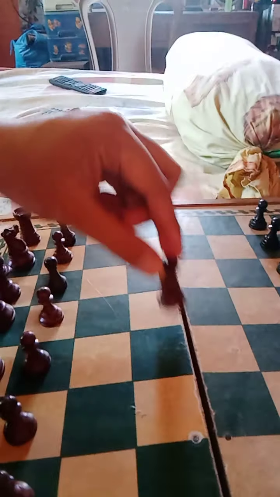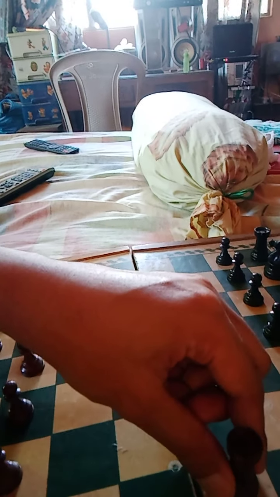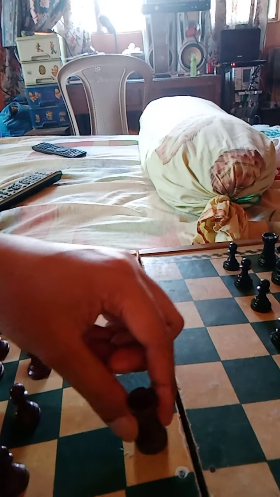Rook travels like this. It can't move like this or like this. It only travels in a straight line, no matter whether horizontal or vertical, just straight.